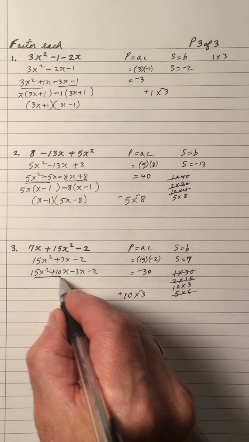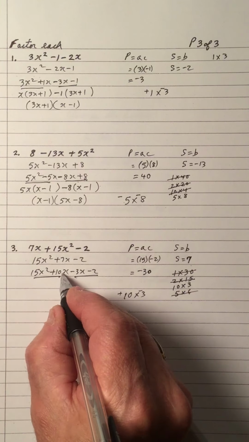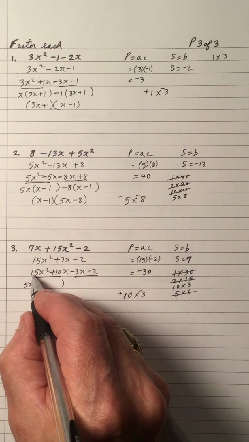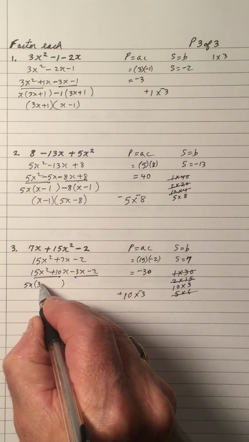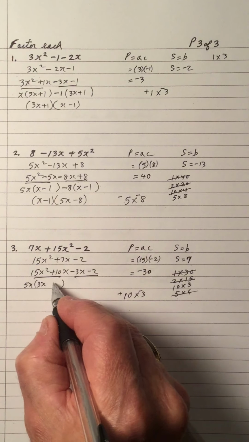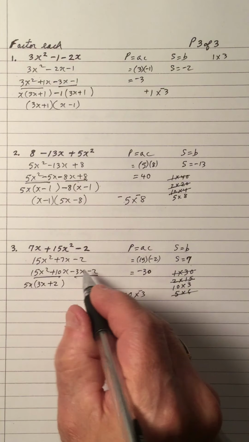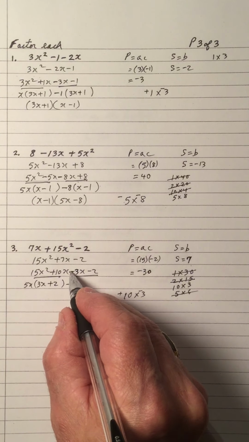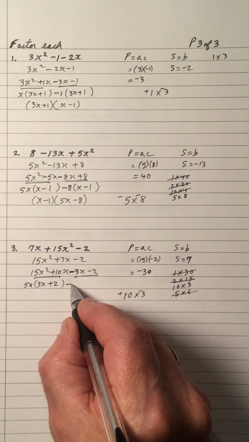And we take these two and these two. The first two I take out 5x, that's the GCF. 15x squared divided by 5x is 3x. 10x divided by 5x is plus 2. And I have a negative. Whatever that sign is, that's what goes there.